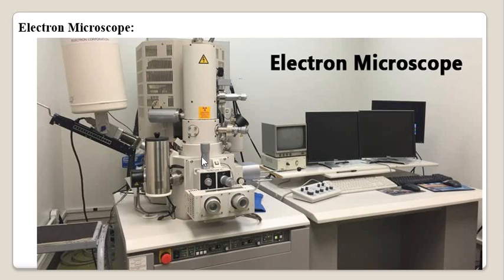So the illumination system: in the compound microscope, what was the source of illumination? Light, or a tungsten bulb, was the source of illumination. In the electron microscope, short wavelength electrons are the source of illumination, right? Okay, after that, let's move ahead and see the composition, or construction, of this electron microscope. But before that, let's see some comparison between the electron and compound microscope.